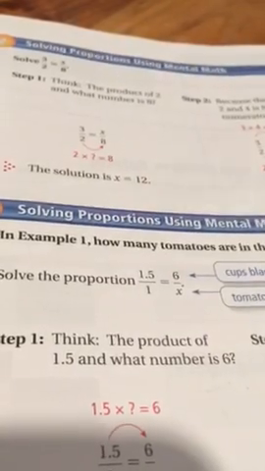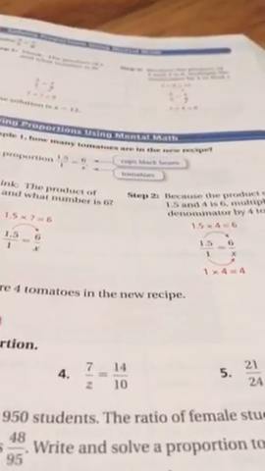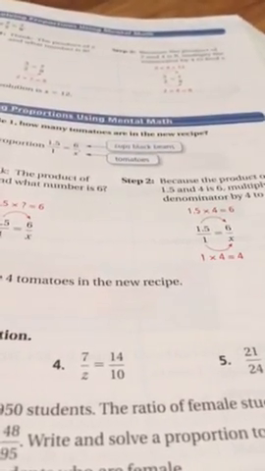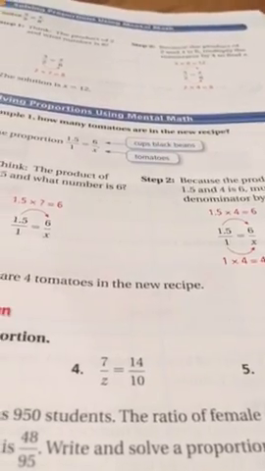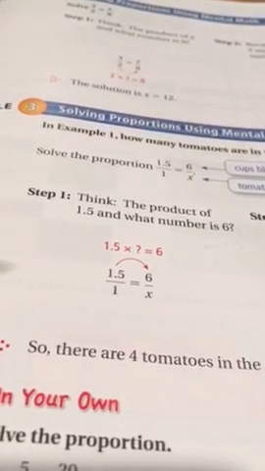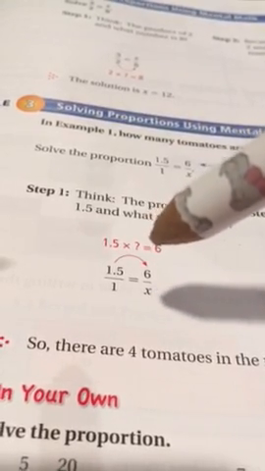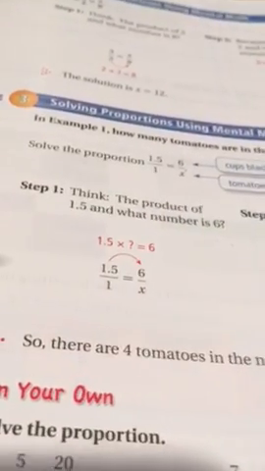Okay, the last one that they're going to be asking you to do today is asking if you could do it with mental math. Basically, can you figure this out in your head by doing this? Some of the numbers, the example they chose to use, I think, is awful. Okay, most of us are not normally going to do 1.5 times something in our head and automatically get to 6.